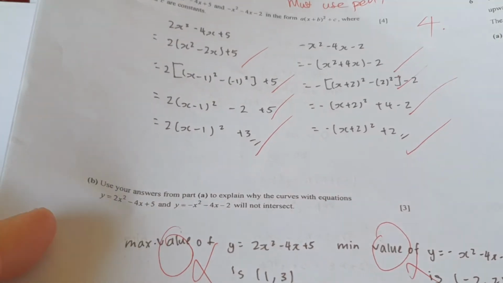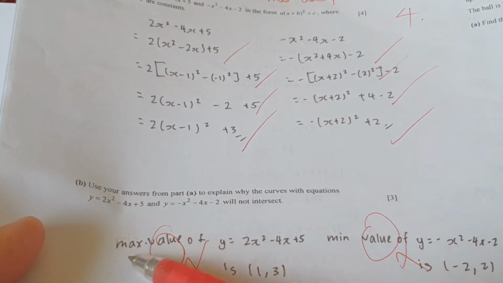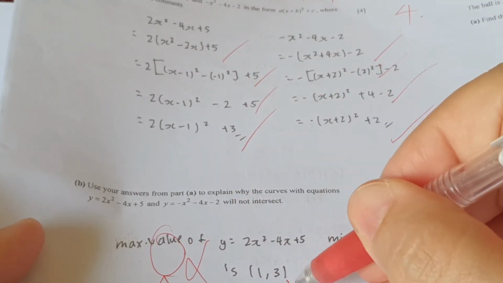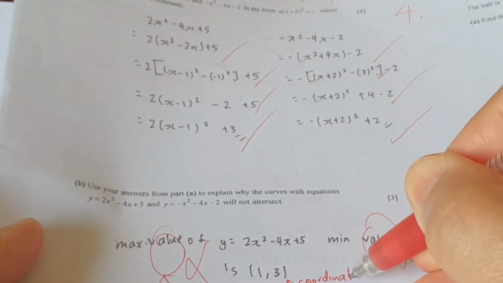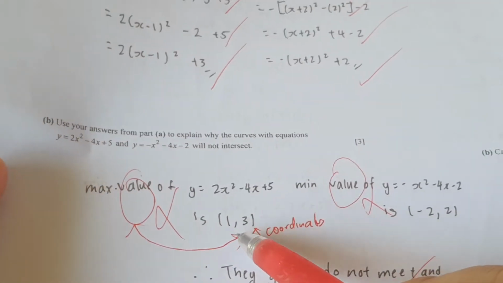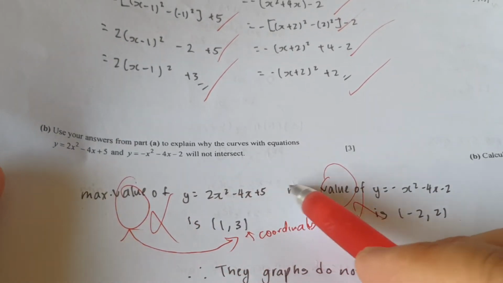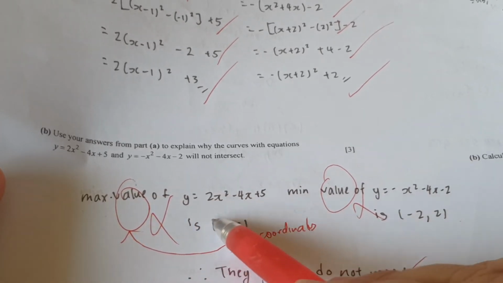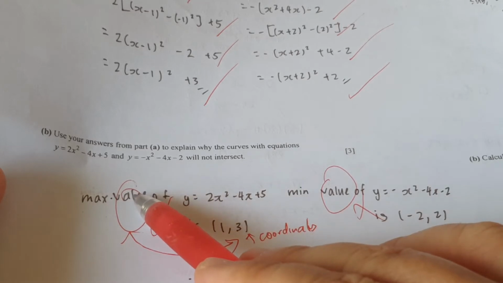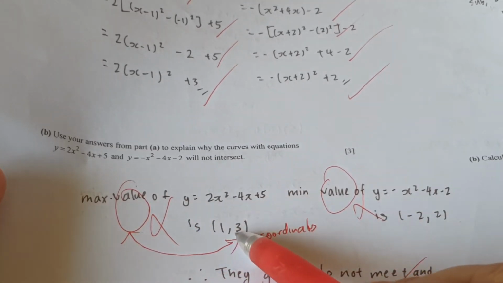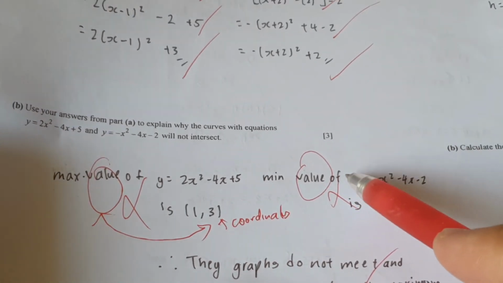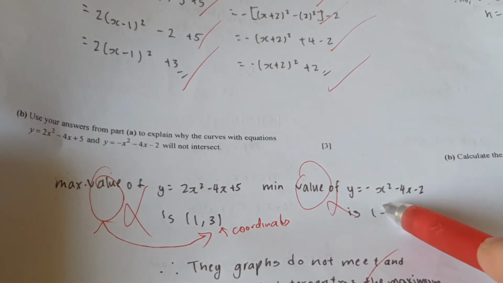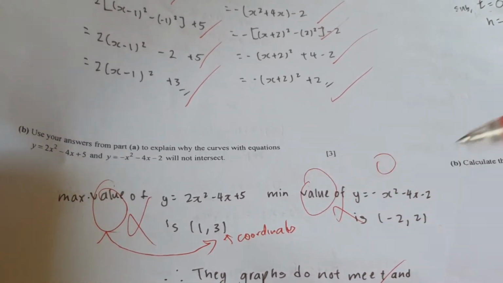Okay, now this one also is a concept kind of problem. Maximum value of this is this. This is not a value, this is coordinates. If you say maximum value, then you should write here, this, because this value is y, so you should say 3. So you either say maximum value of this is 3, or you say maximum point of this is (1, 3). Okay, same here. So you must know that value refers to the y, point refers to the coordinates. Okay, so because of this, I don't know what you're doing, so it's 0.